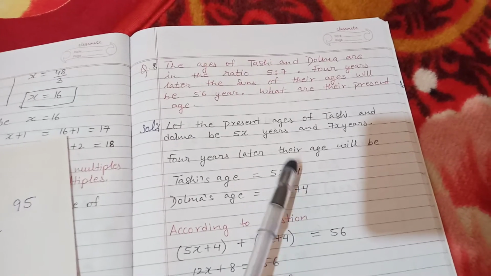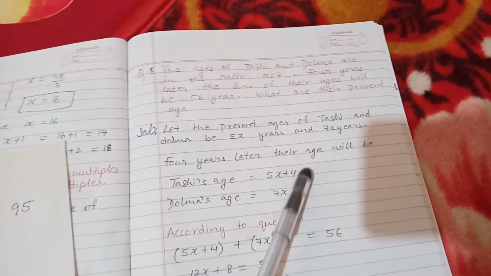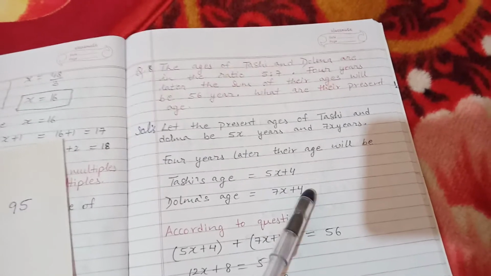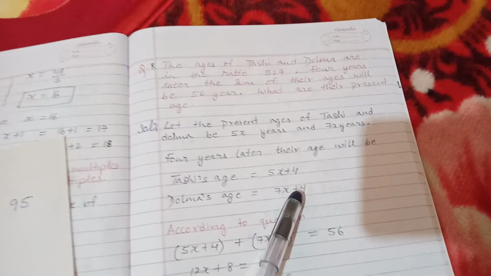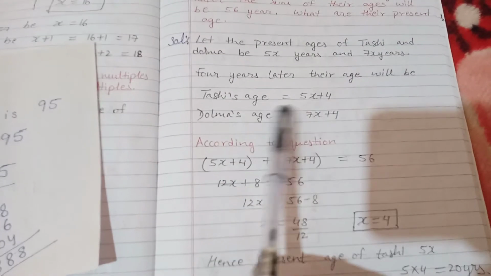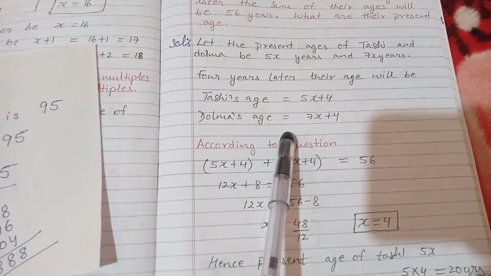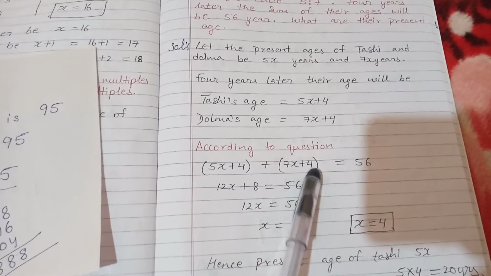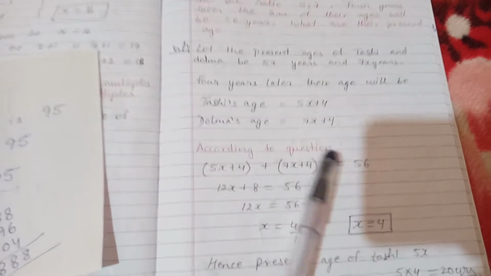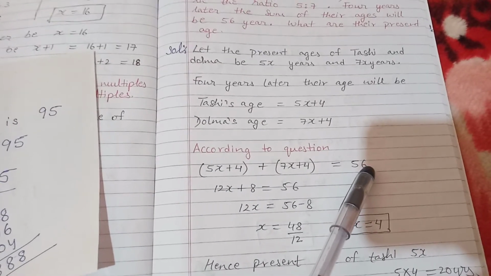Now according to the question you're going to add these two ages of Tashi and Doma after 4 years. So Tashi's age 5x plus 4 you can write it here and then 7x plus 4 you can write it here, and their sum is 56 after 4 years.